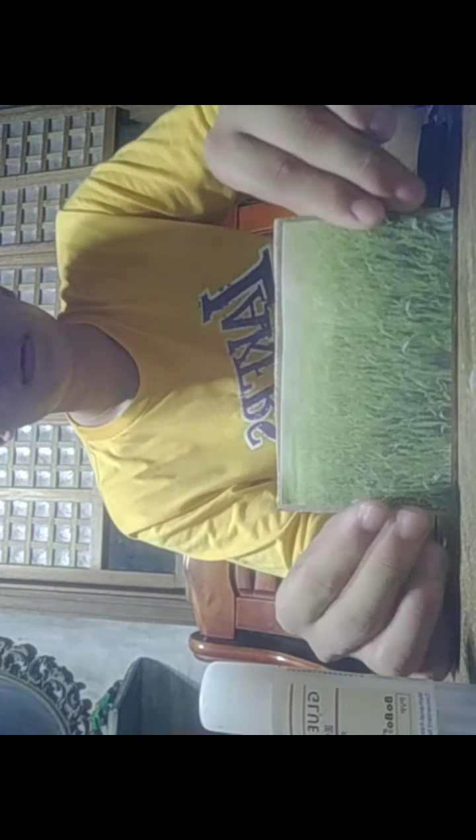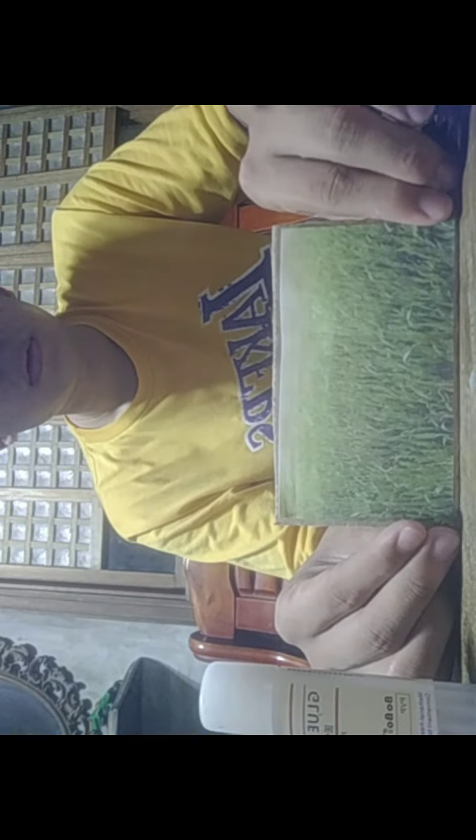Glue your blockings, or your characters, onto the cardboard. And then yeah, that's pretty much it.